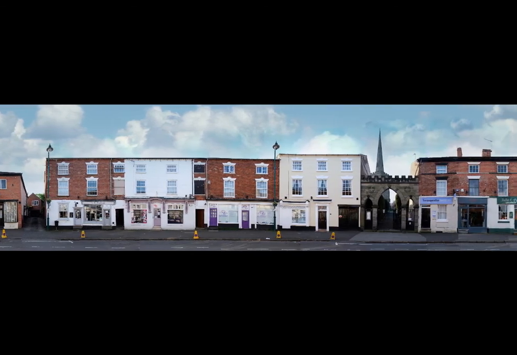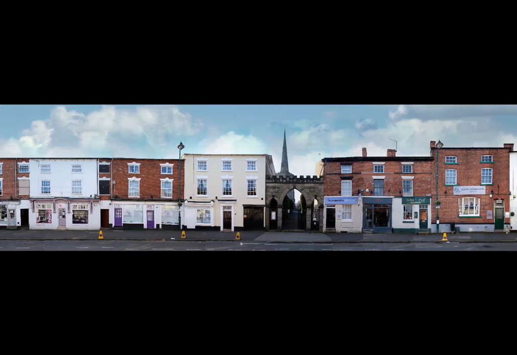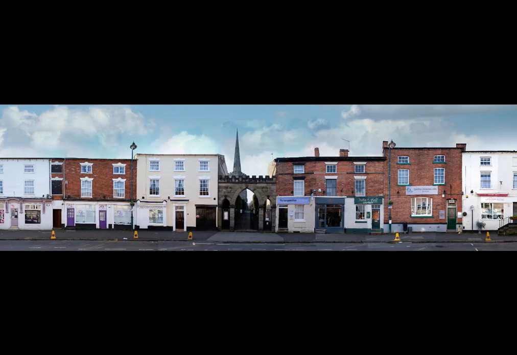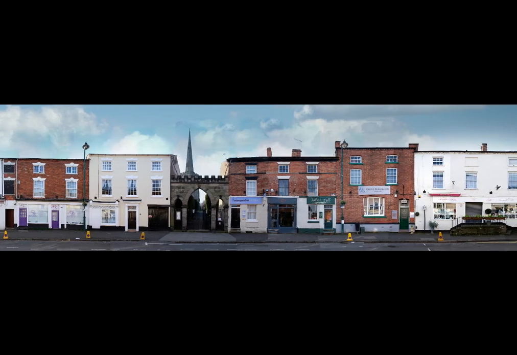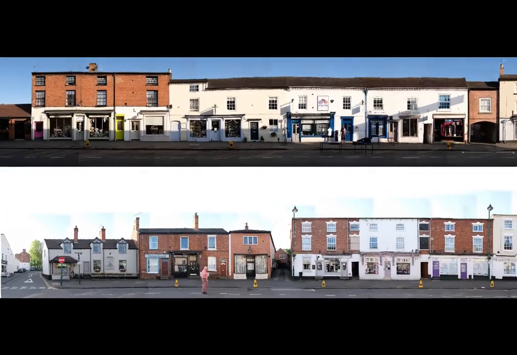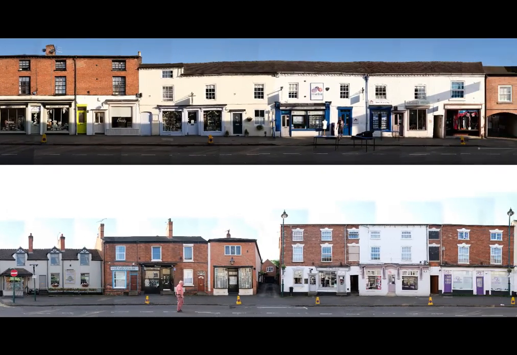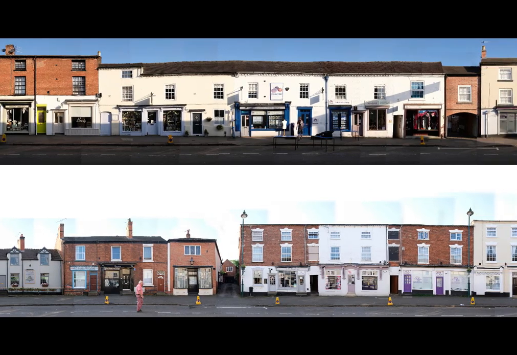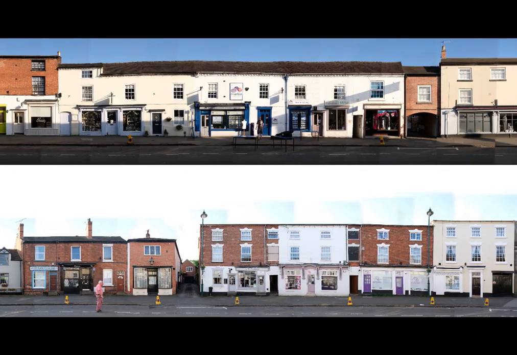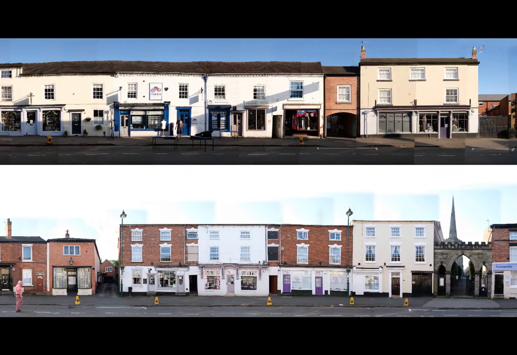Obviously there are a lot of obstacles to completing this. You have to find the right subject, you have to be there at the right time, you have to avoid all the normal things in a normal high street like cars and people. But when it does get done, I think the effect is quite striking. Not only does it put the building within the context of a wider set of buildings, but it creates a great time capsule for future generations to see how something like a high street changes over time.